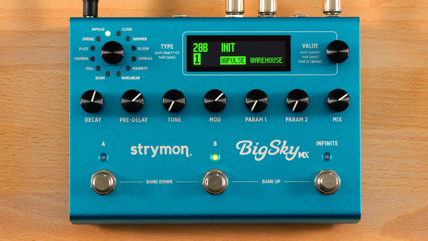It'll duck out the old signal as you play more into it, so this helps it not get all saturated with stuff that you might not want in there. So if I play something and I hit the infinite, it'll sustain that forever until it gets new input.